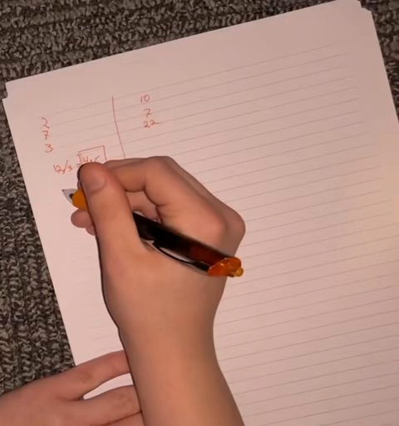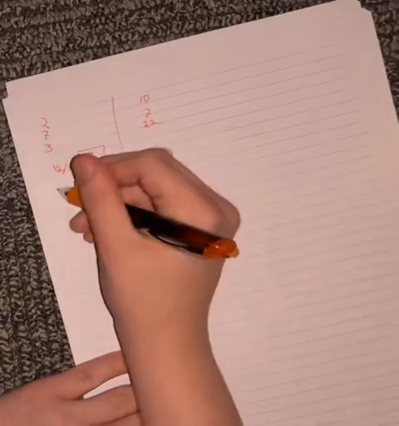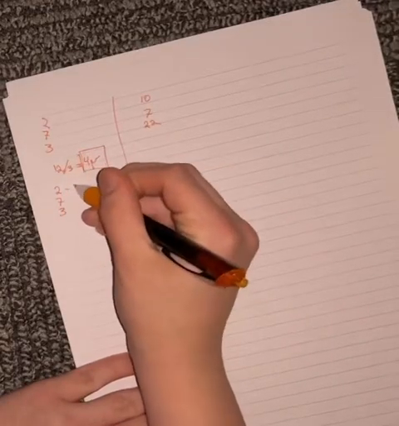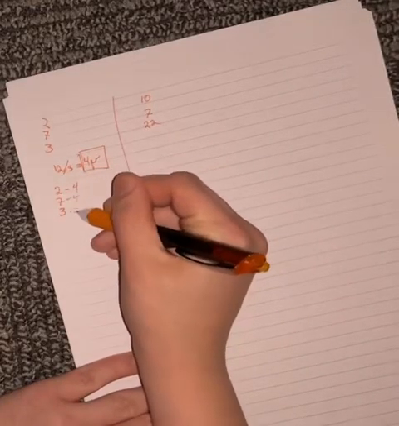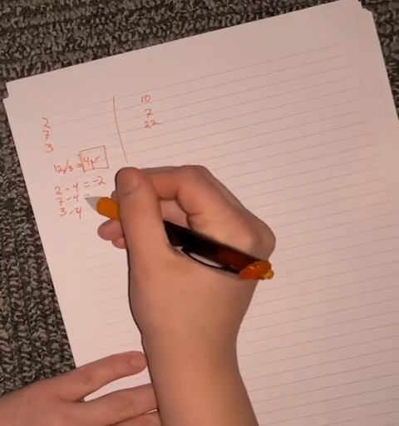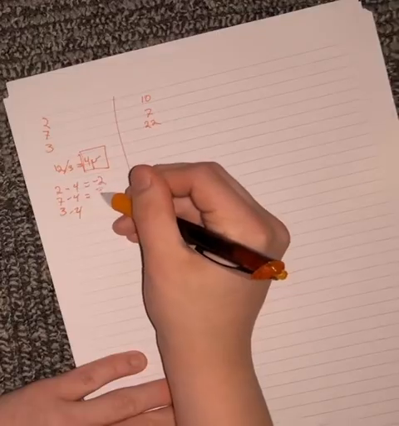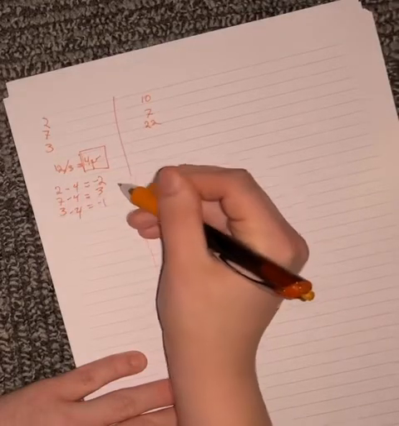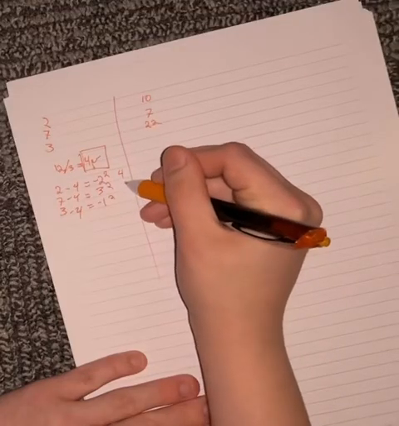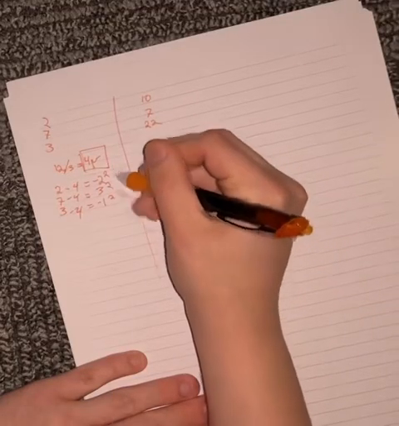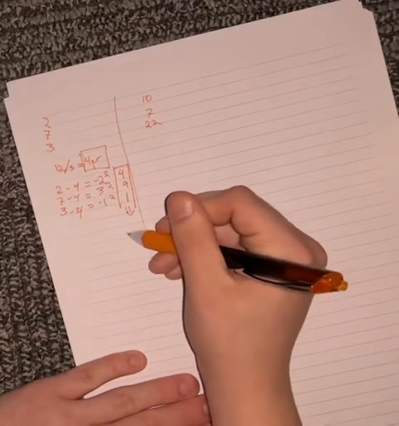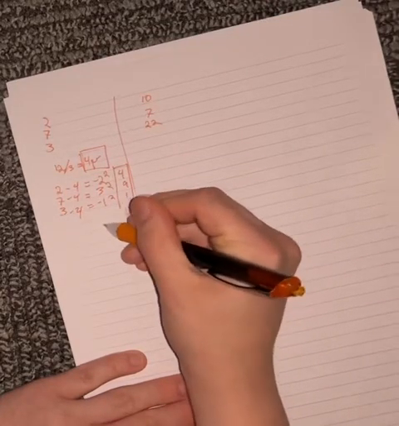We're going to then do what we did before and minus our mean from each of our scores. So minus 4, minus 4, minus 4. 2 minus 4 is equal to negative 2. 7 minus 4 is equal to 3. 3 minus 4 is equal to negative 1. We're going to square each of these. So this will be 4, 9, 1. Add them up together. 14 will equal our sum of squares.